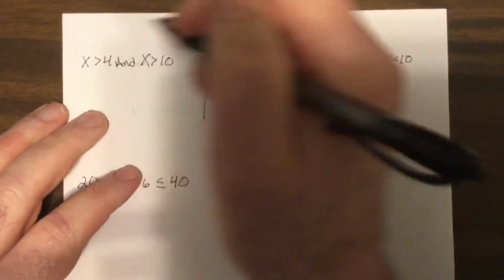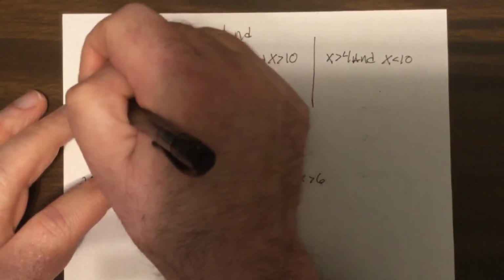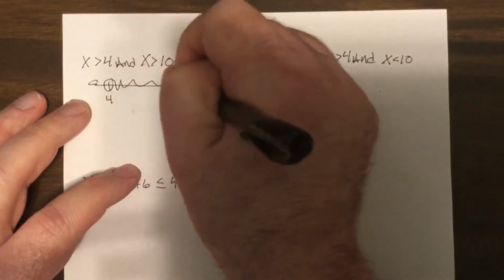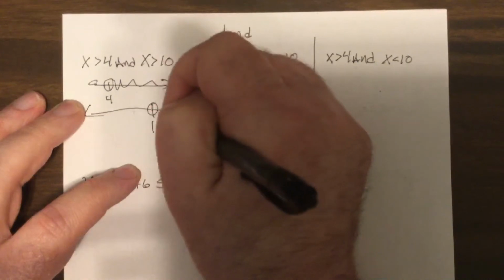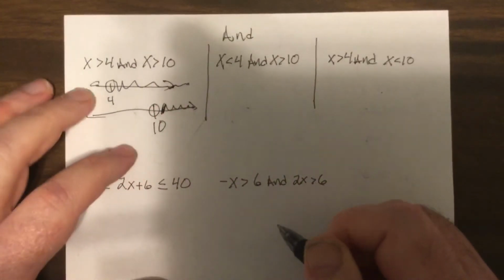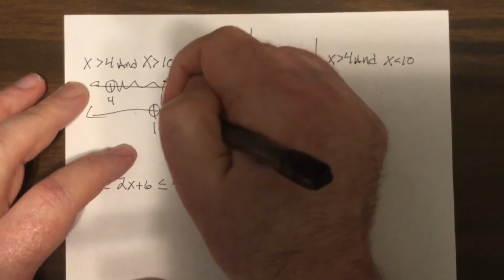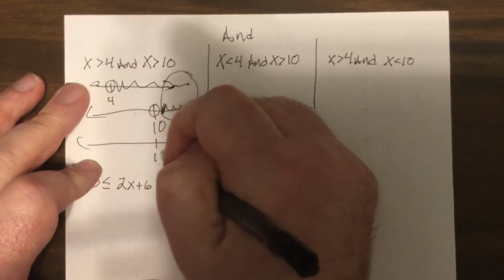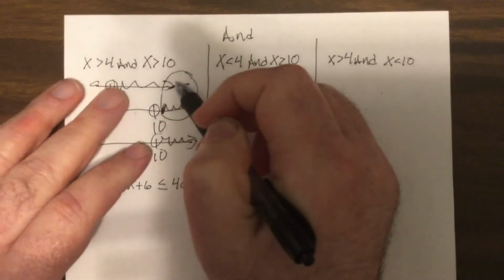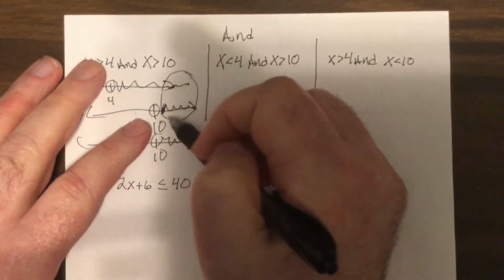So there's three things that can happen with the and also. If it's going in the same direction, if you want to draw all three graphs, it has to be true for both. Where is there shading on both is the question. And it's where it overlaps. So the answer for this problem would be greater than 10. So it's the shorter one. Or is the longer one because wherever there's shading is part of the answer. But and has to be true for both.